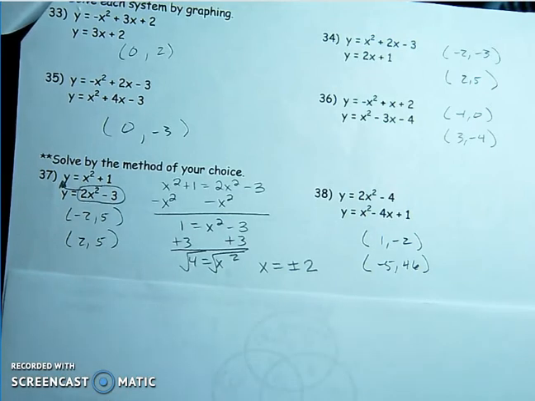In 38, it is up to you how you choose to solve it. You can solve it using substitution, which is what I did here. In this case, you're going to have to do a little bit of factoring. Or you can use your calculator in y1 and y2 and find the intersection. If you have any questions about solving these by hand, please ask.